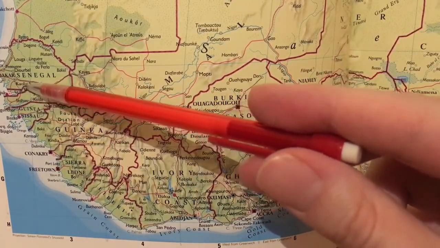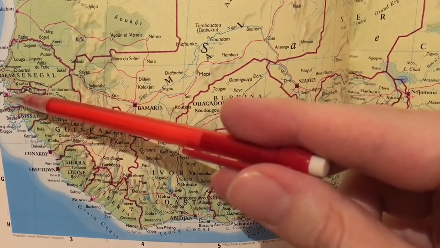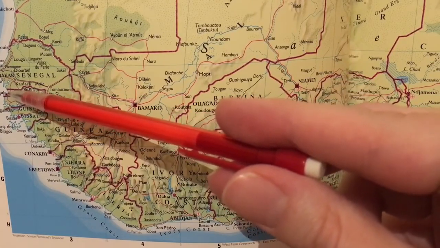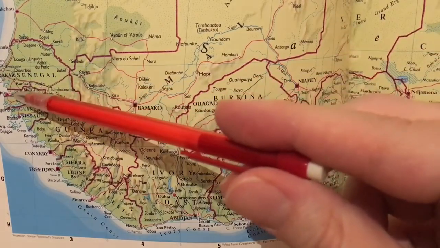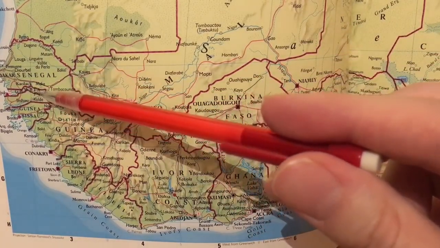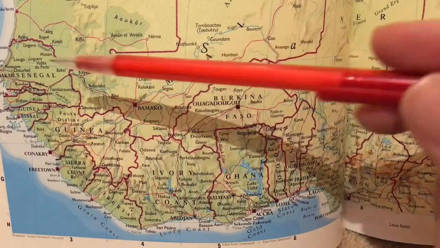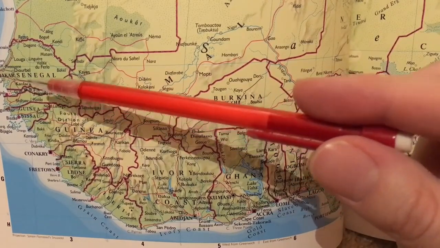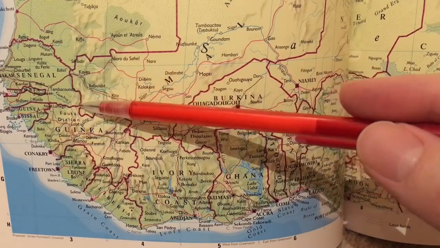And Gambia, in English sometimes we call it the Gambia. The capital is Banjul, which is just here. I think it's Banjul or Banjul. So this is Gambia. It looks relatively small compared to the other countries here. So Senegal sort of Pac-Mans it all the way around.